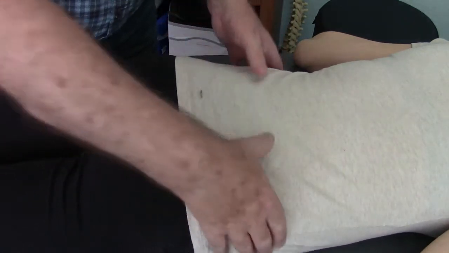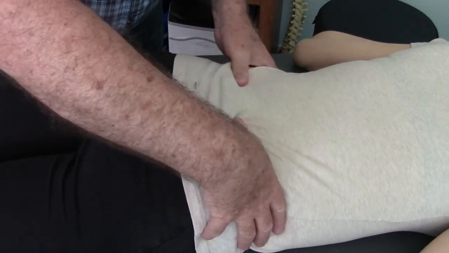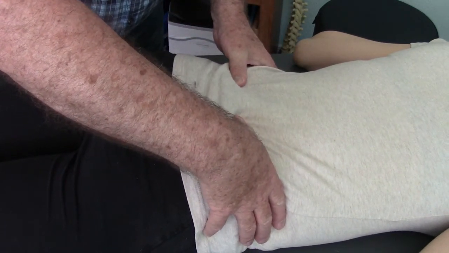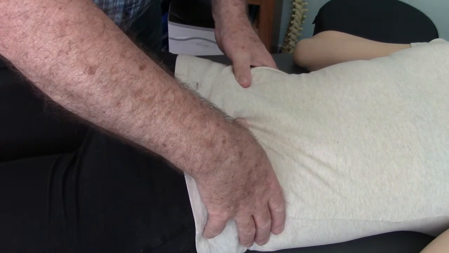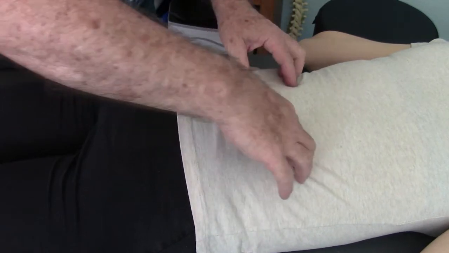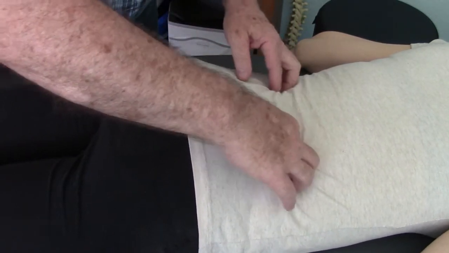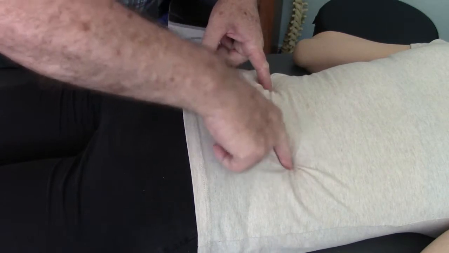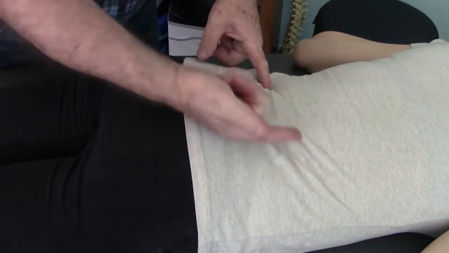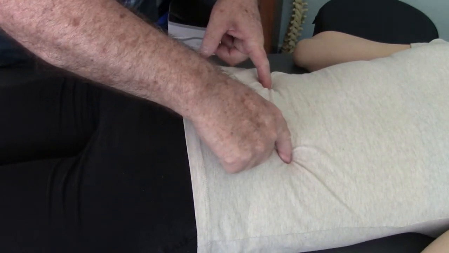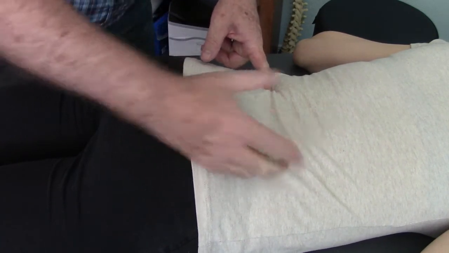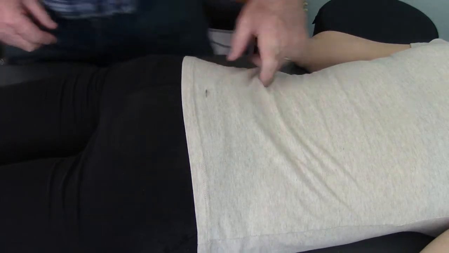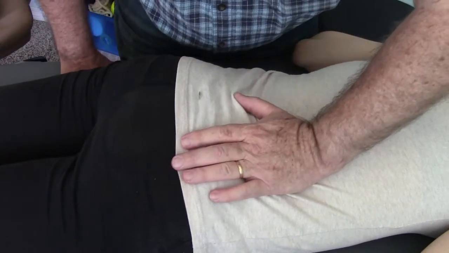And she's lying very symmetrical. What we see is, to the best of my ability, I would say that the PSIS, posterior superior iliac spines, are fairly symmetrical. And the very top of the ilium on both sides, the right side is higher. This side is higher towards her ear. You could say again that maybe she has an anterior ilium on the right and that's why it's higher, but that would block movement in this direction.